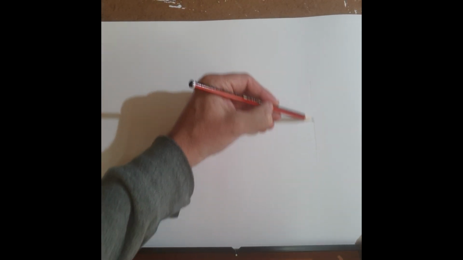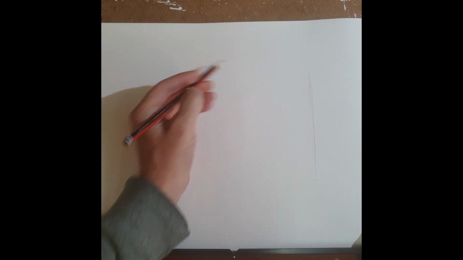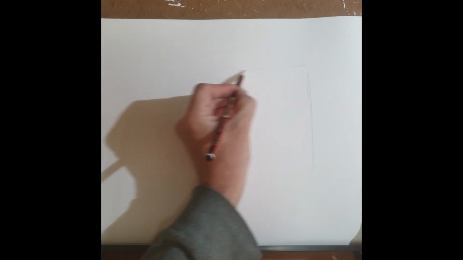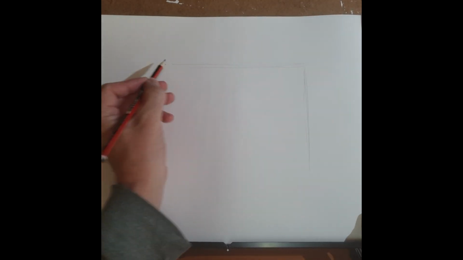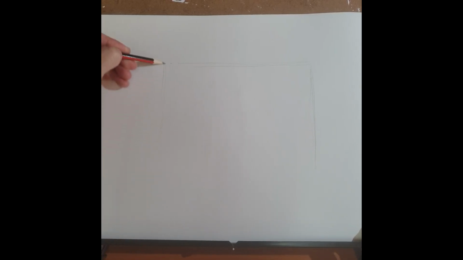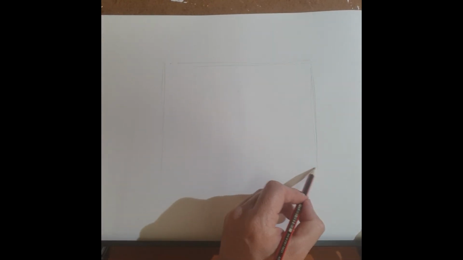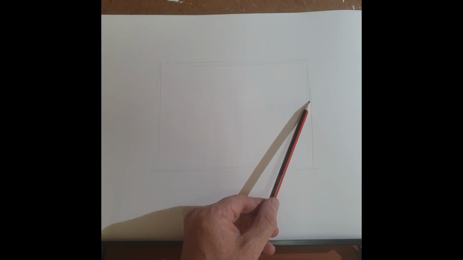So now we're going to see how these marks work. And I'm going to demonstrate this by drawing a landscape, a simple landscape, and we're going to see how many marks we can find in our landscape. So first of all, let's just divide this up.